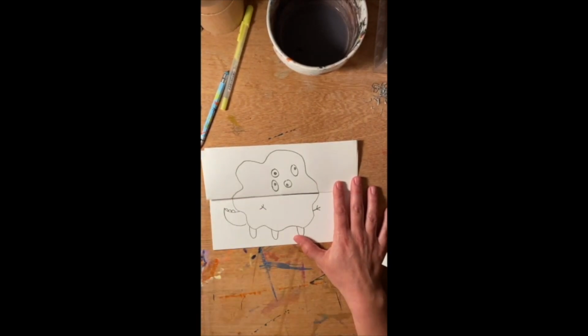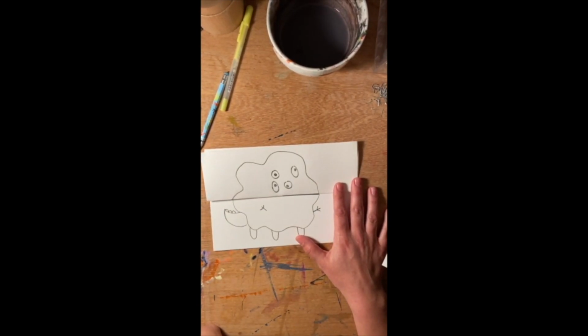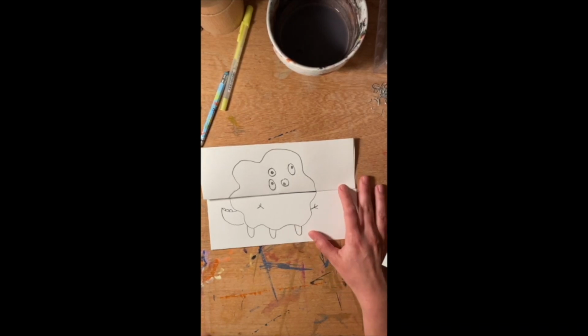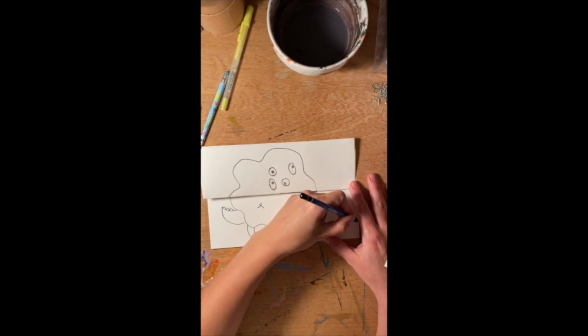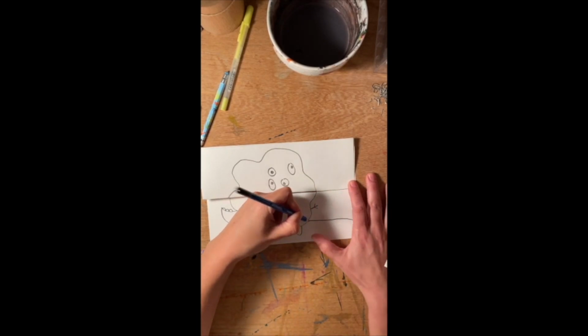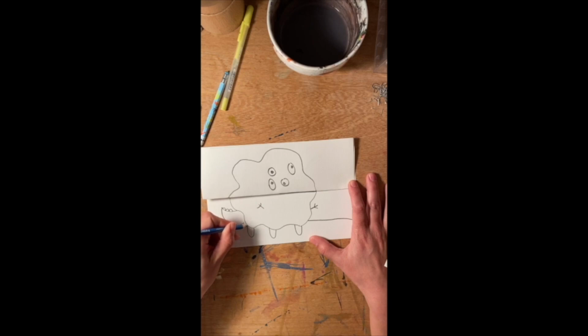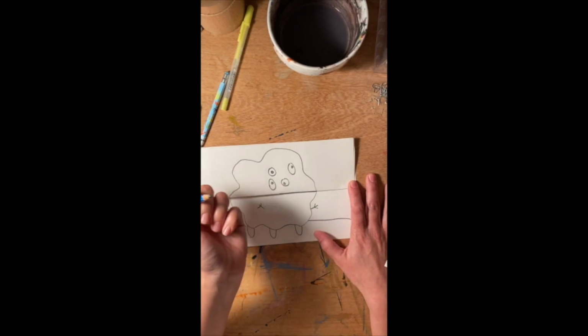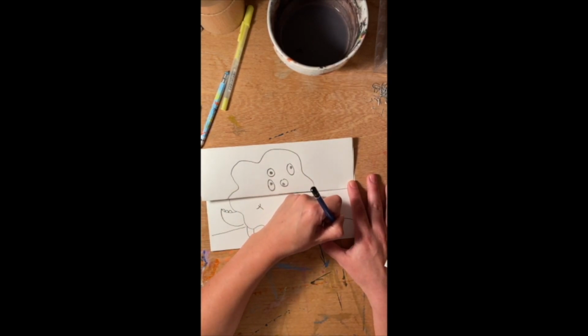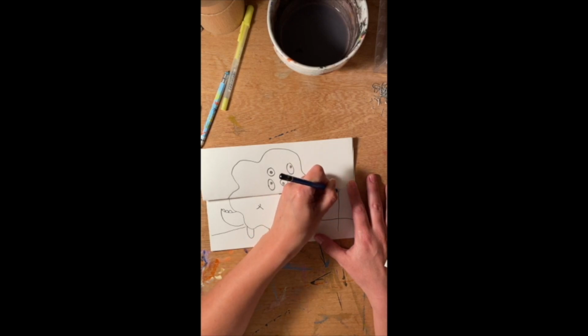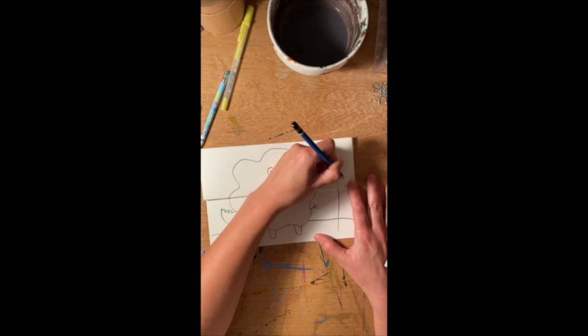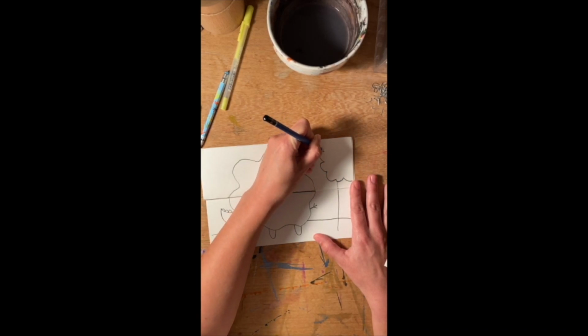So I think this monster is going to live in the forest. I'm going to draw the forest floor. And I'm going to draw some big trees that are really close to me. Things that are close are going to look bigger.